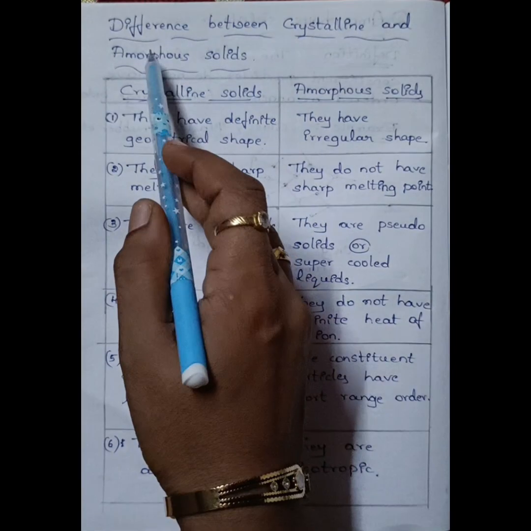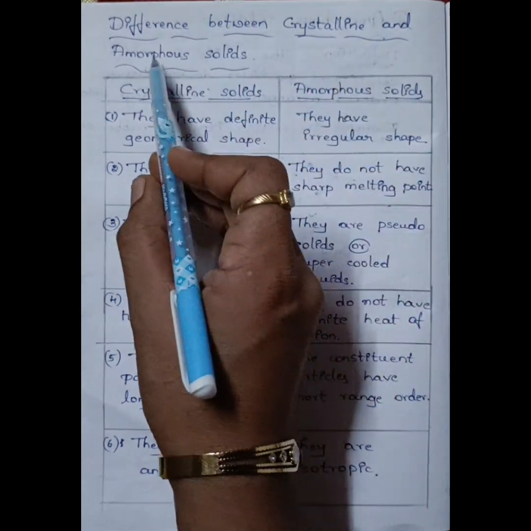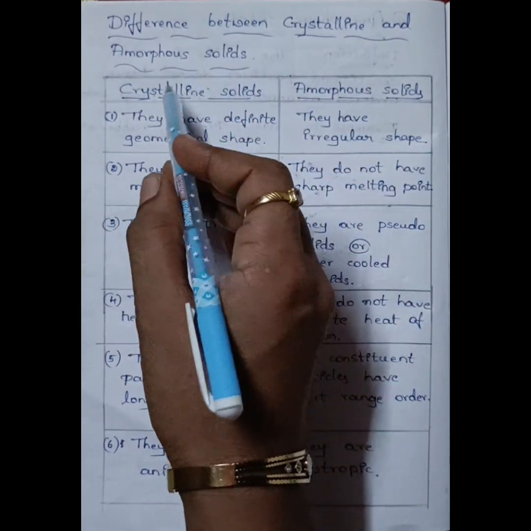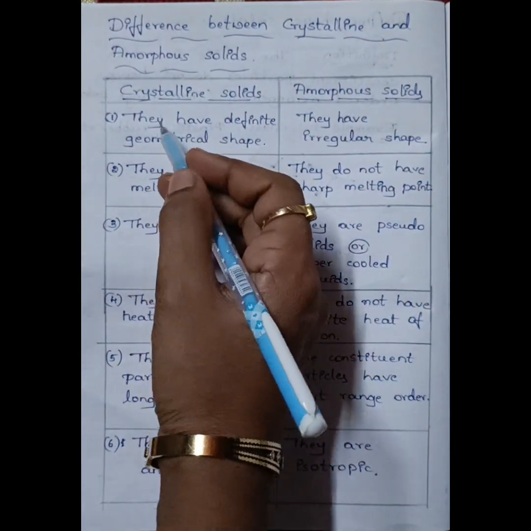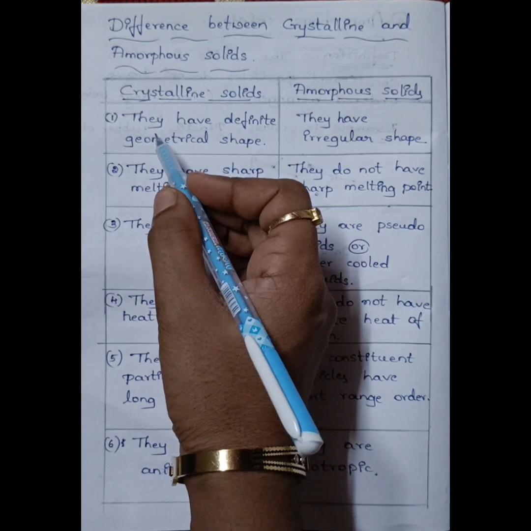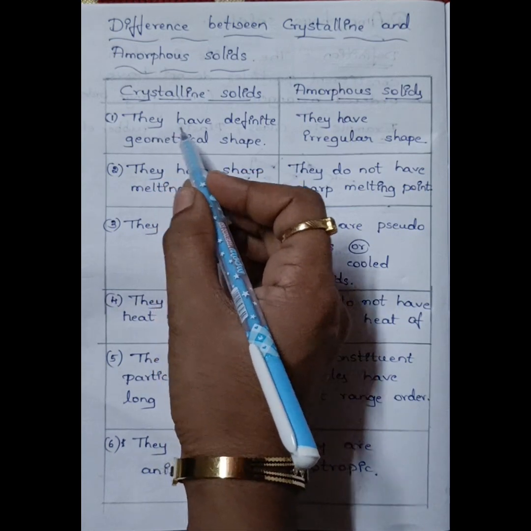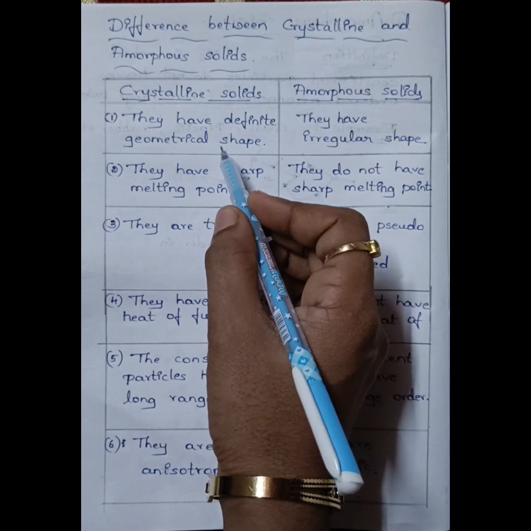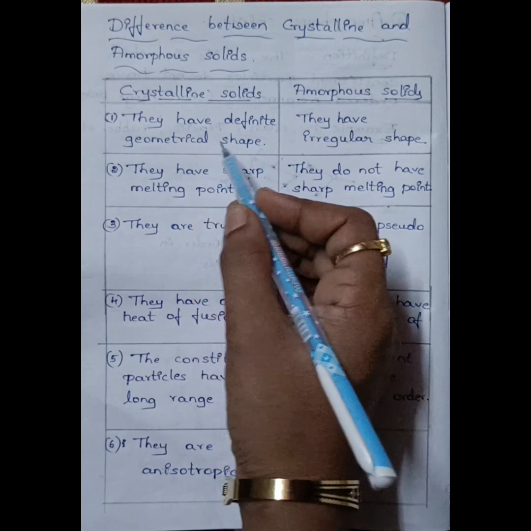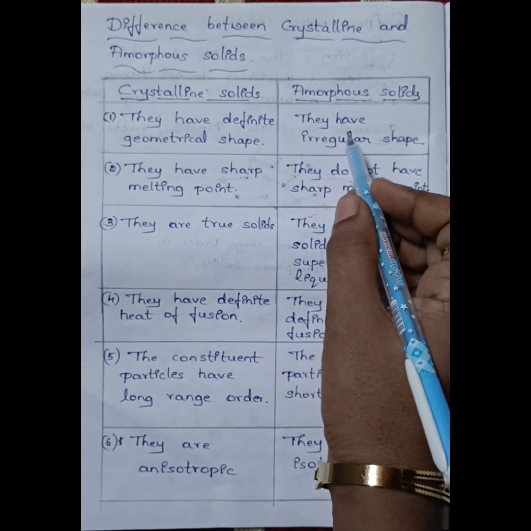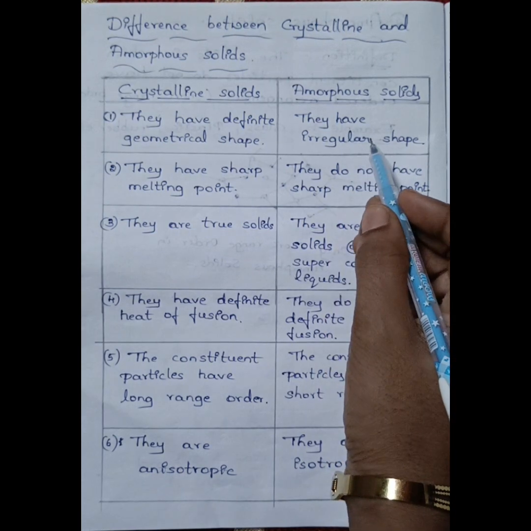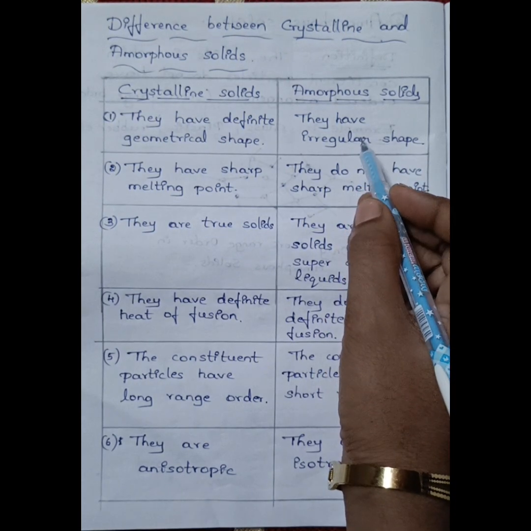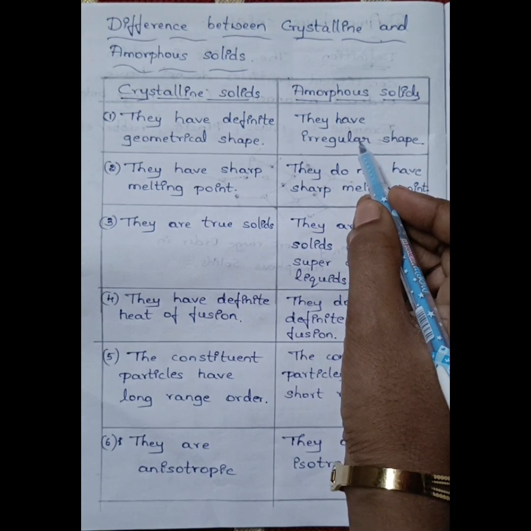Next, let us discuss the difference between crystalline and amorphous solids. The first difference is that crystalline solids have a definite geometrical shape. They have a particular definite geometrical shape, but amorphous solids have an irregular shape. That means they do not have a definite geometrical shape. So this is the first difference.